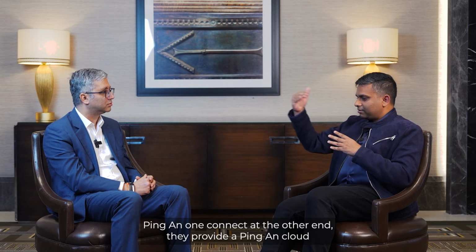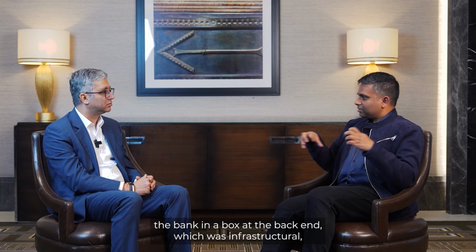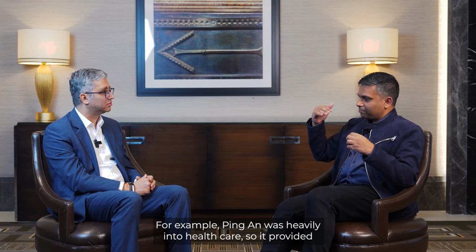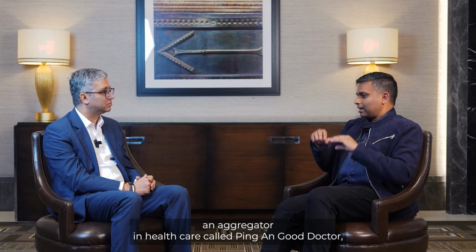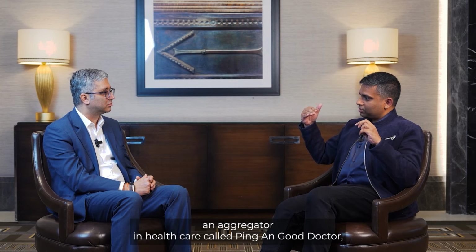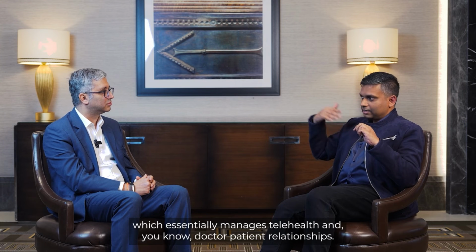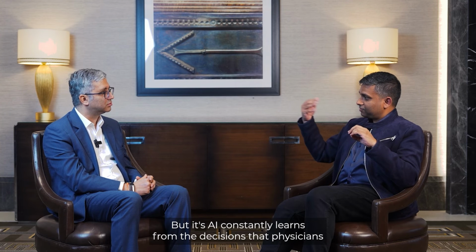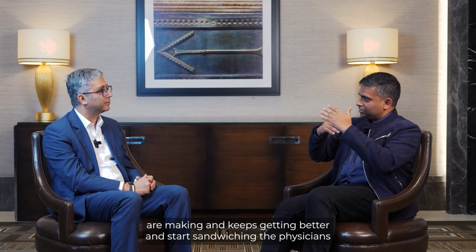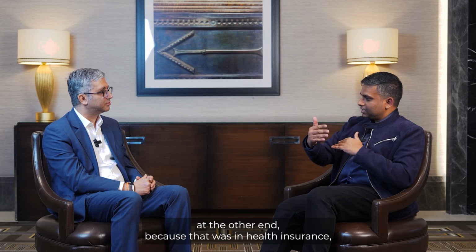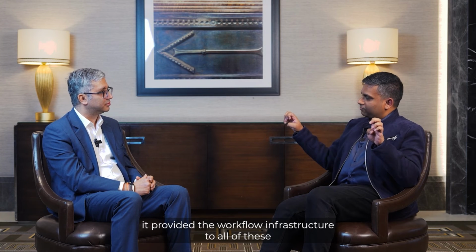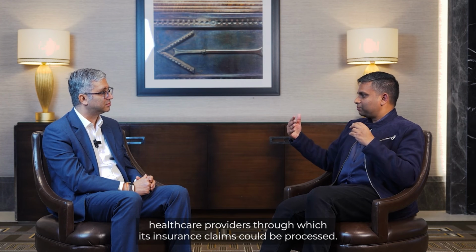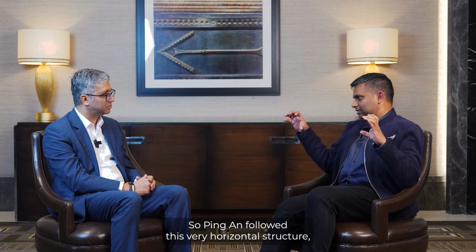At the other end, they provided Ping An Cloud, the bank in a box at the back end, which was infrastructural. And then they went into specific verticals. For example, Ping An was heavily into healthcare. So it provided an aggregator in healthcare called Ping An Good Doctor, which essentially manages telehealth and doctor-patient relationships. But its AI constantly learns from the decisions that physicians are making and keeps getting better and starts sandwiching the physicians. At the other end, because it was in health insurance, it provided the workflow infrastructure to all of these healthcare providers through which its insurance claims could be processed. So Ping An followed this very horizontal structure.